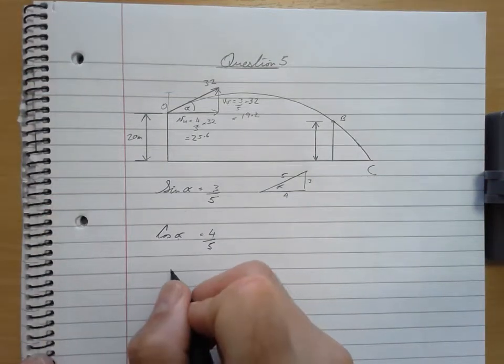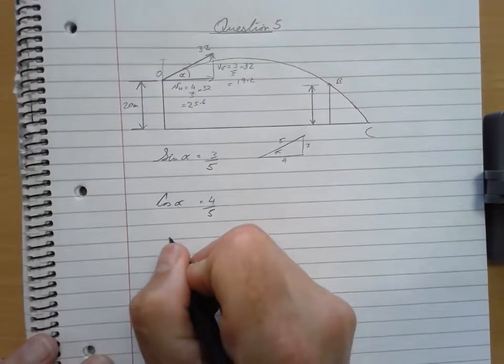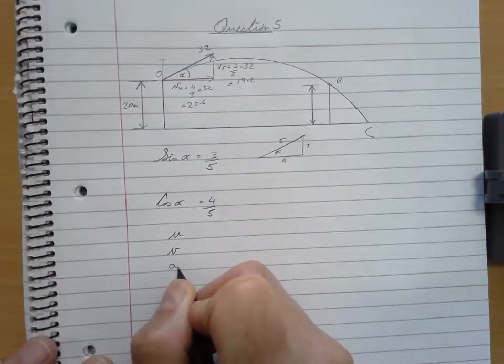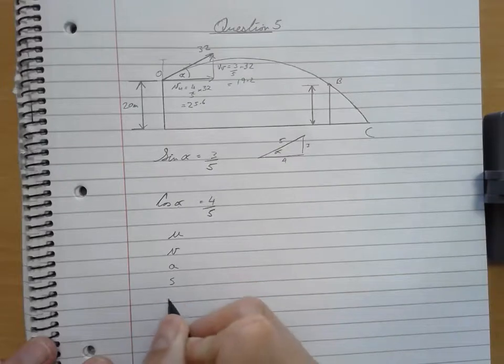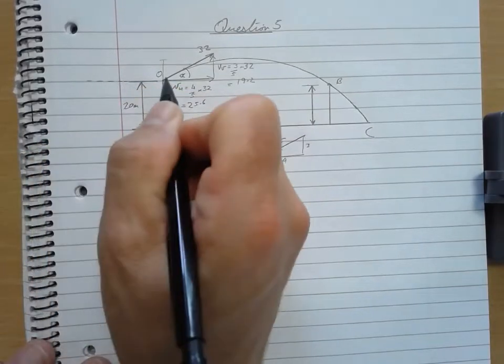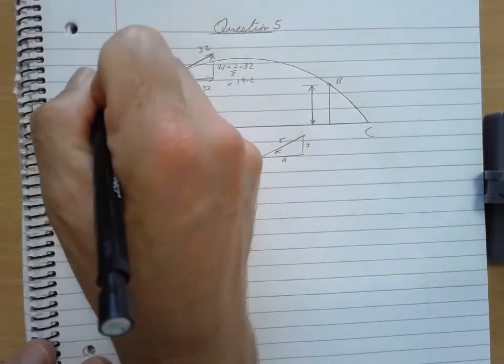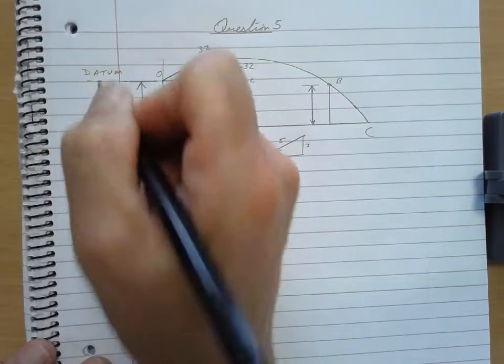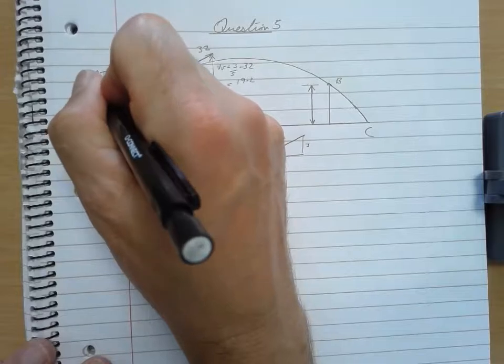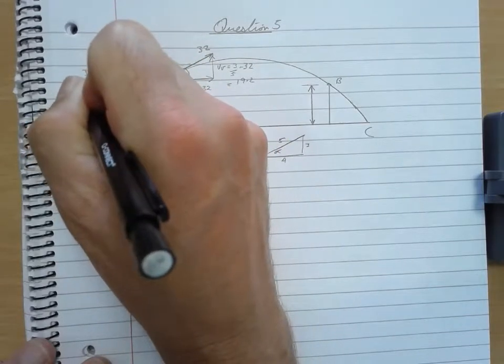So we look at our equations of motion. We'll look at the initial speed, the final speed, the acceleration, the displacement, and the time. Now for the displacement, what we'll do is we'll set a datum. We'll assume that this line along here at O is basically our datum, where we measure all the displacements from. We'll imagine all the velocities going up the way are positive.